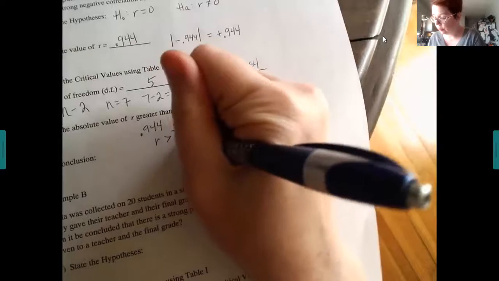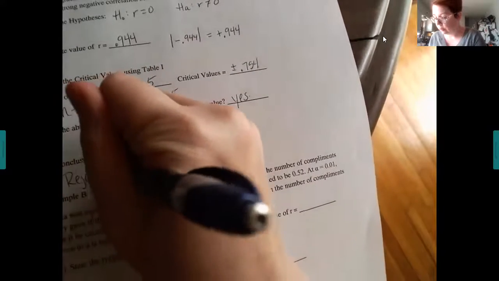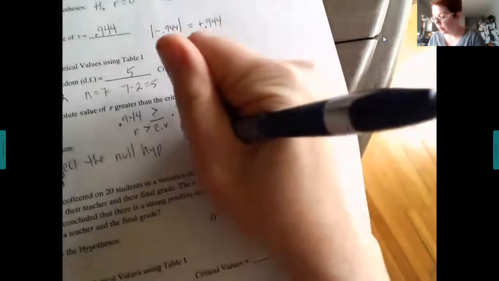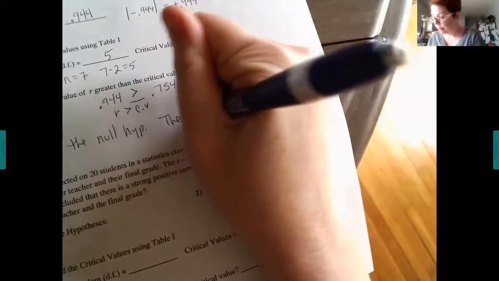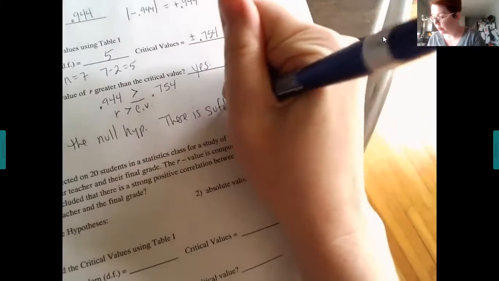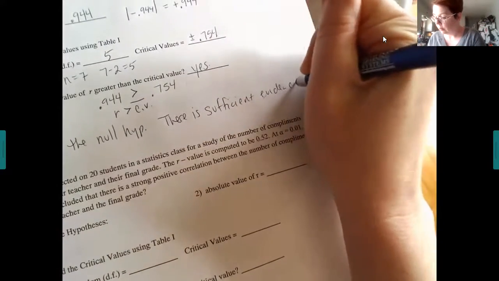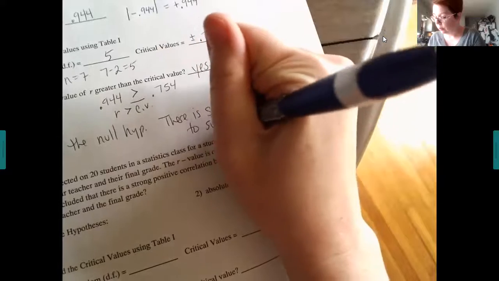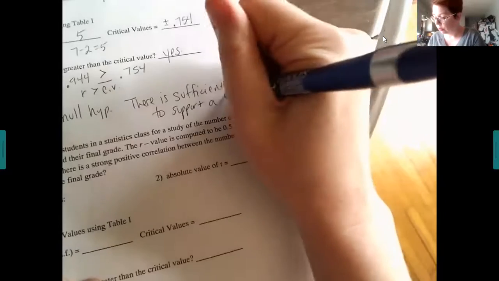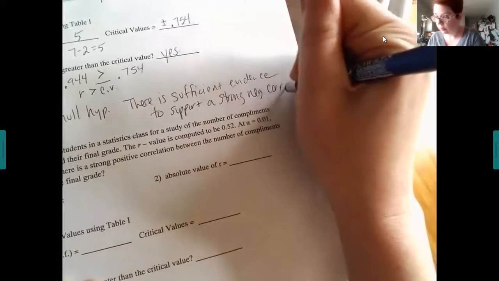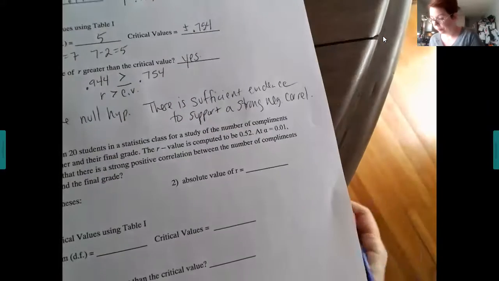All right, so if your R is greater than your critical value, reject the null hypothesis. There is sufficient evidence to support a strong negative correlation. All right.